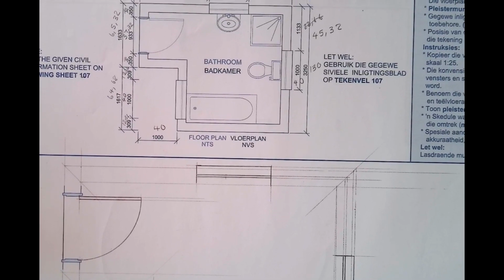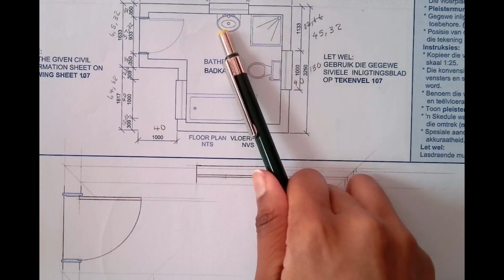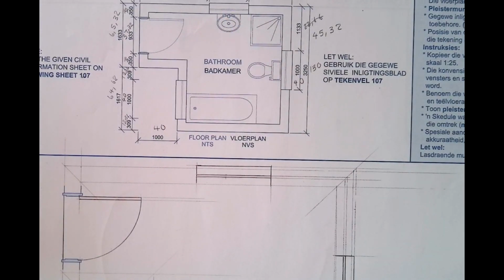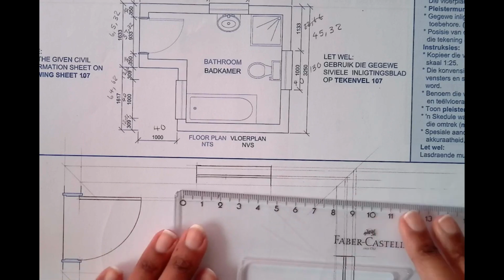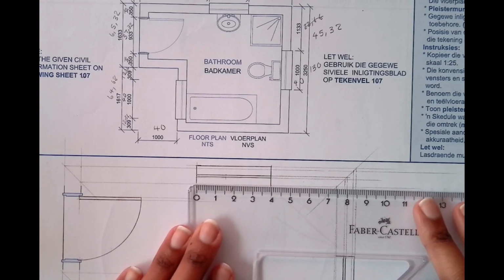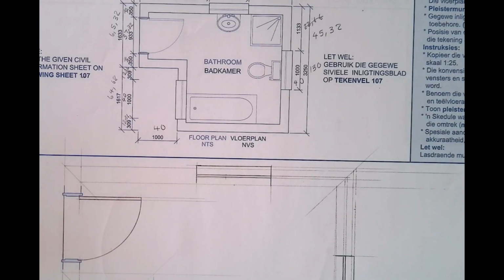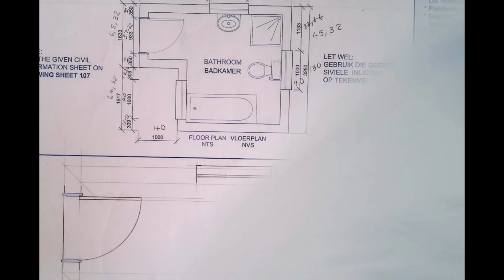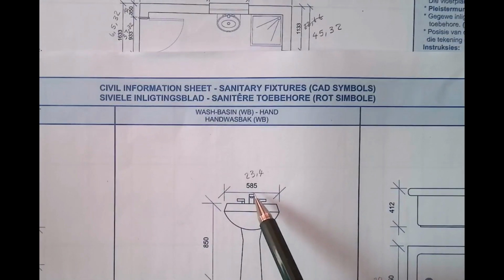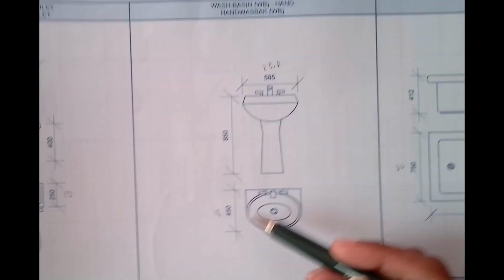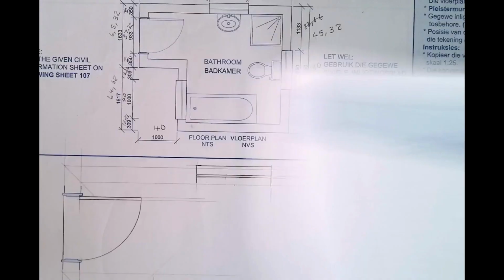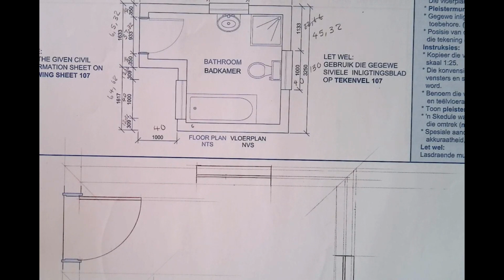Now for the fixtures, you can see there that we have our washing basin here. So let us just, because it needs to be in the middle of the window, let us just get the middle of that area, which is 20, since our window was 40. And then let's get the dimensions. We can see that it is 23 by 18. So 23 by 18, 23. So 11.5 would give us 23.